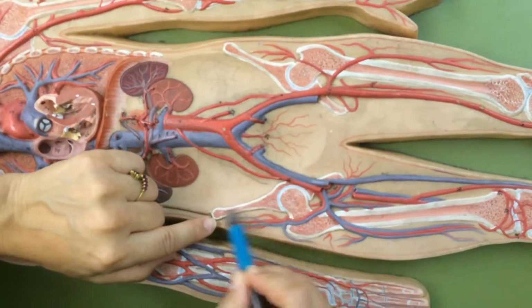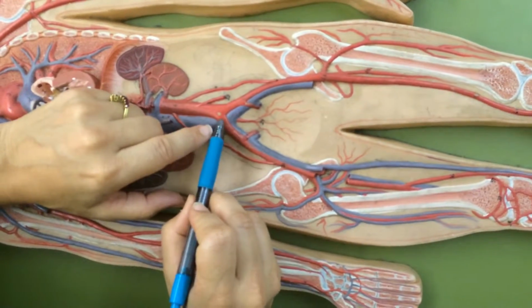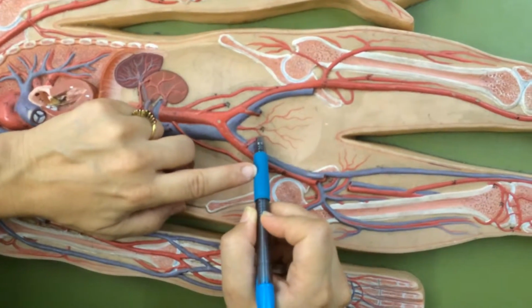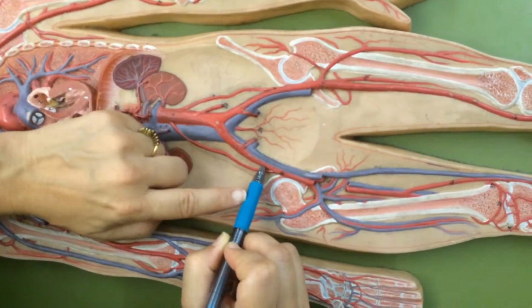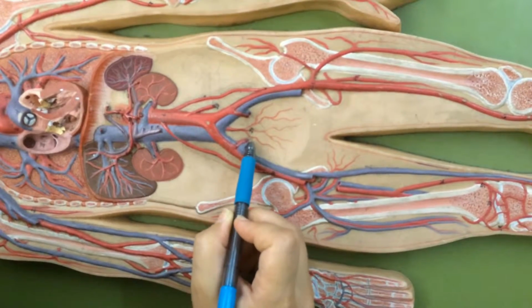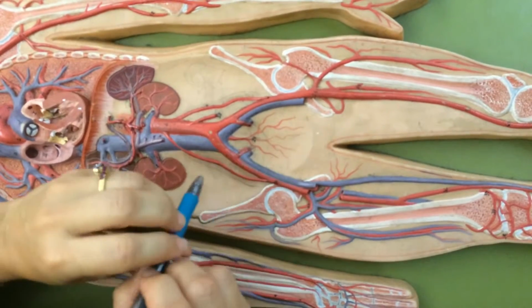Remember, this is the ilium here of the os coxa. So this is the common iliac artery and vein. Internal iliac, external iliac. Remember, the blues are just the veins. External iliac vein, internal iliac vein, common iliac vein.